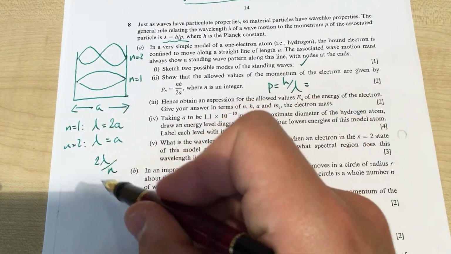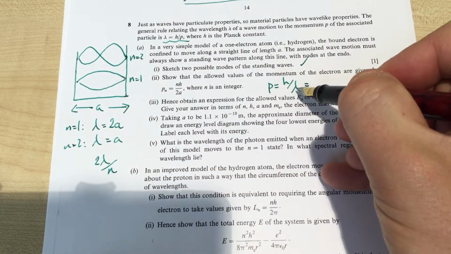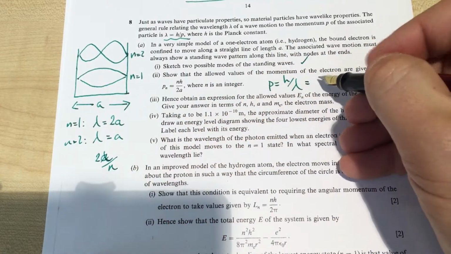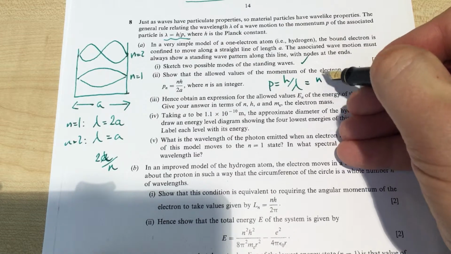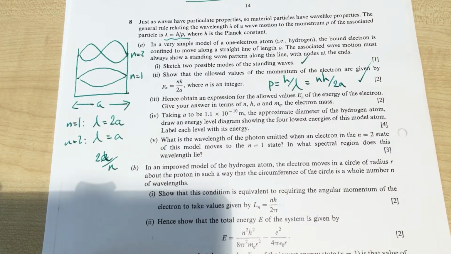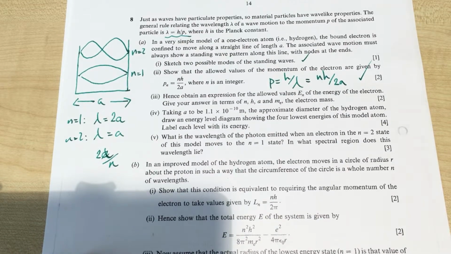That makes sense. So when we substitute that back into there, we have p equals nh over 2a, which makes that proved correct.